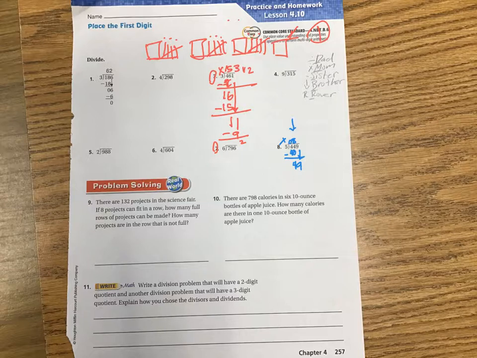Now we have to multiply. 5 times what is less than 49? 9. It is 9. Okay, so we put 9 up here above the ones, and 5 times 9 is 45. Okay, so we have just used 45 ones. How many do we have left? 4. Now let's just check.